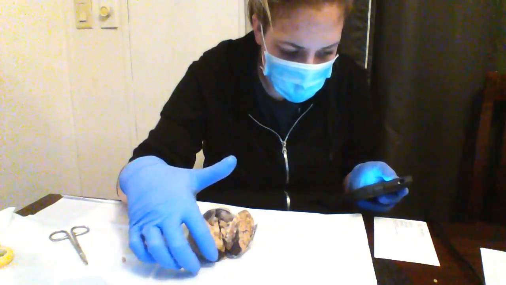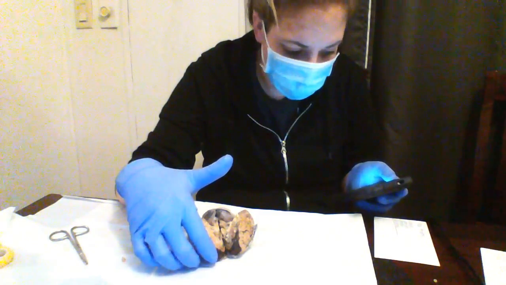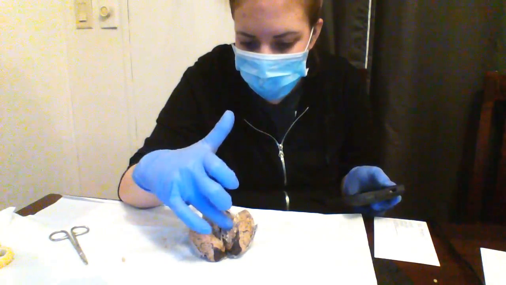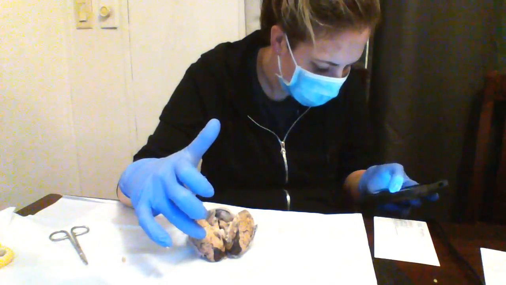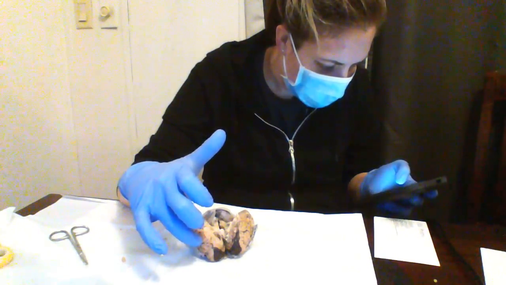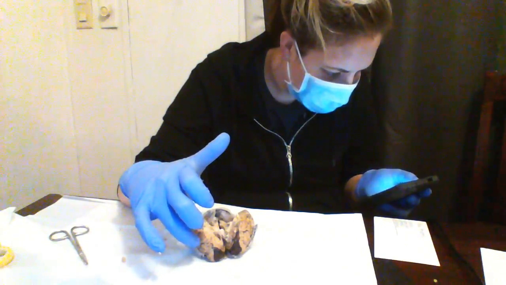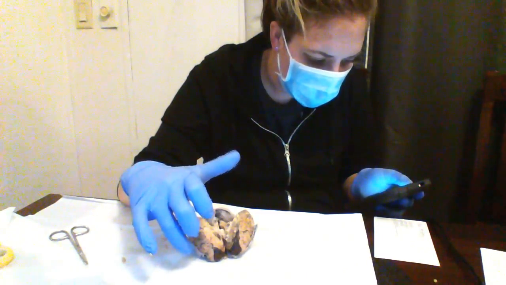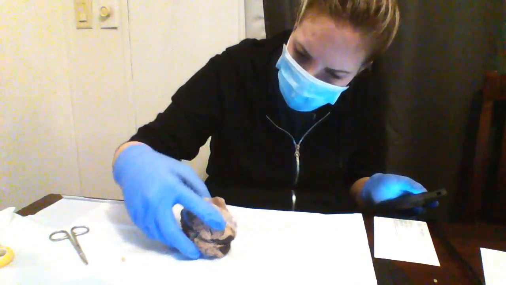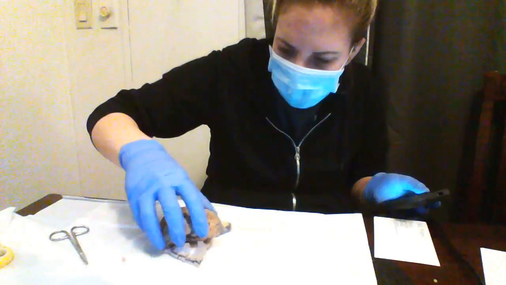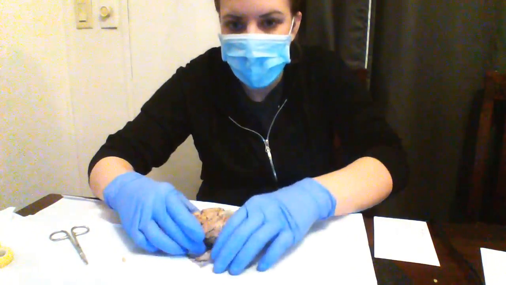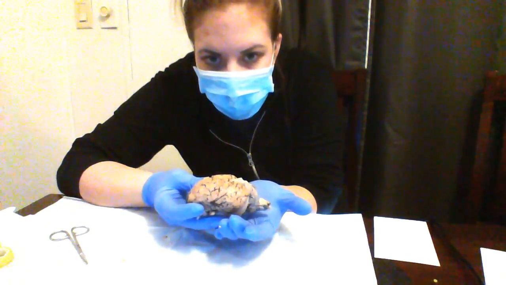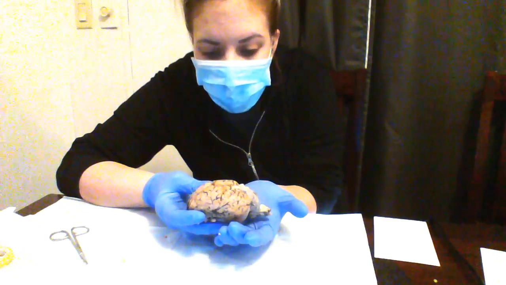These up here they call the olfactory bulbs, which are right in front of your optic nerve. Technically the optic nerve is going to be right in the middle here. If we were going to do a sideways view of it just so you can see, it has the casings on it, but I'll show you this side view. You can actually see the length of the brain here. It's a lot longer than a human brain would be.